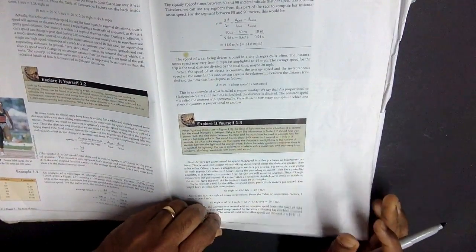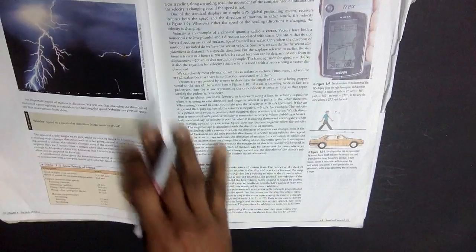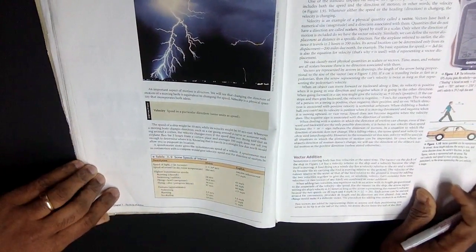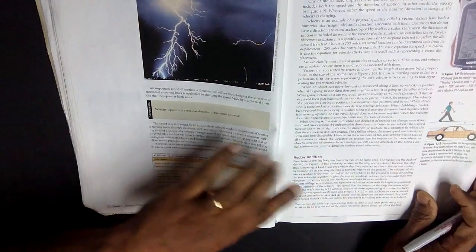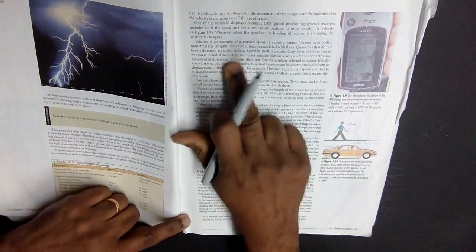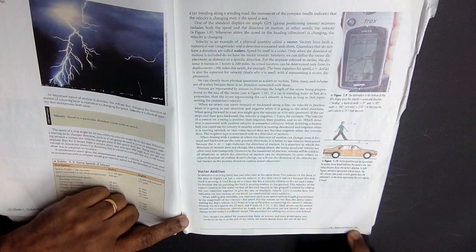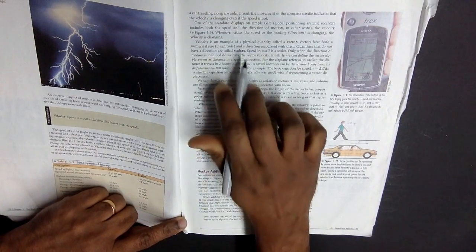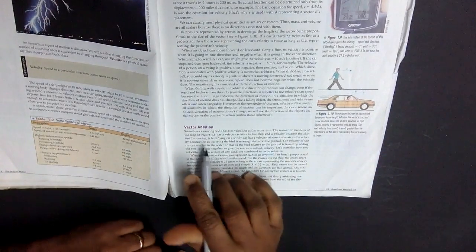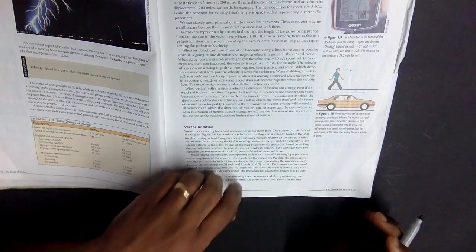And as we go on, here it defines what is velocity. Velocity is a speed in a certain direction. Here it talks about scalars and vectors. This is on page 23 of the 6th edition. It talks about scalars and vectors. And then comes the vector addition.